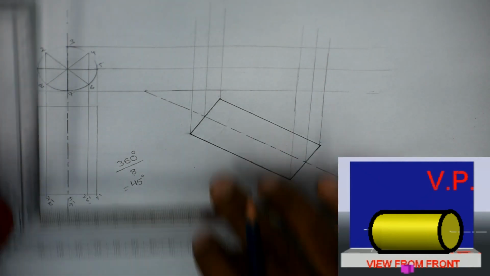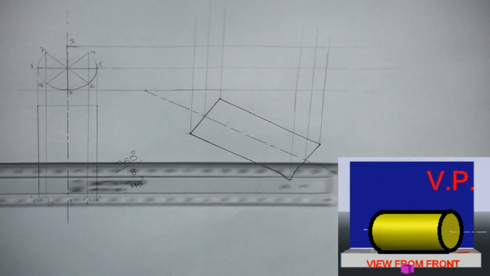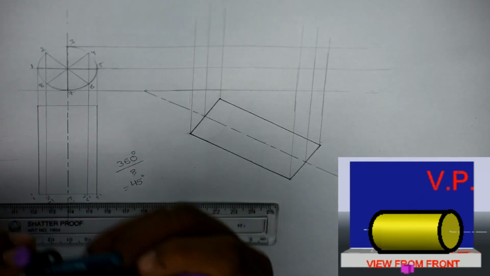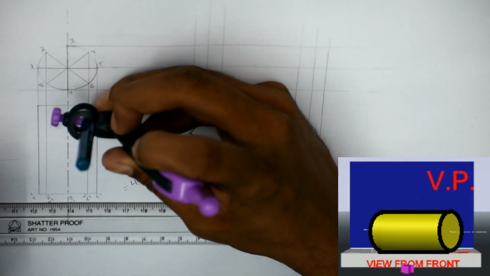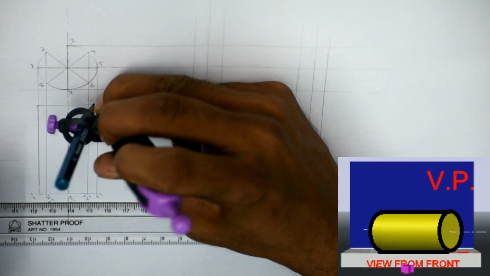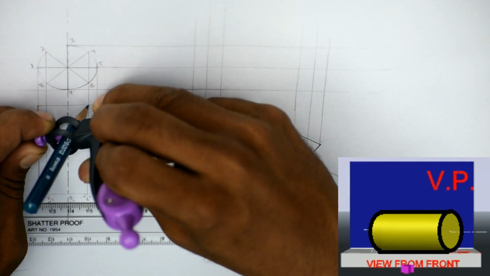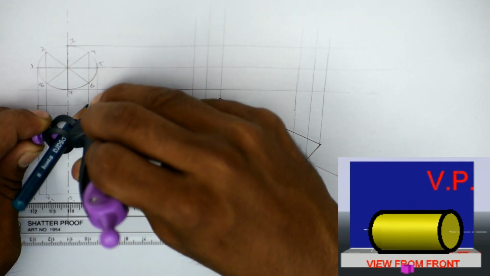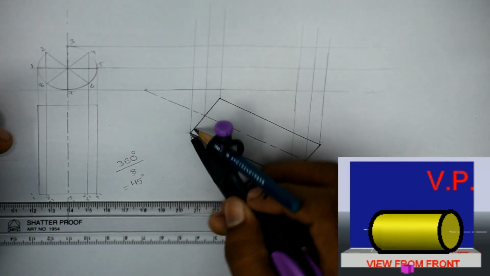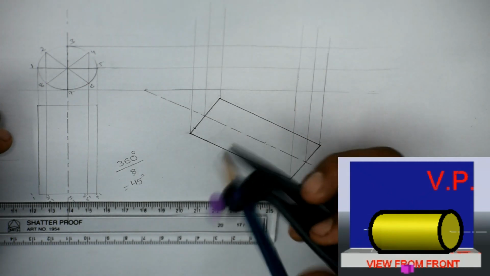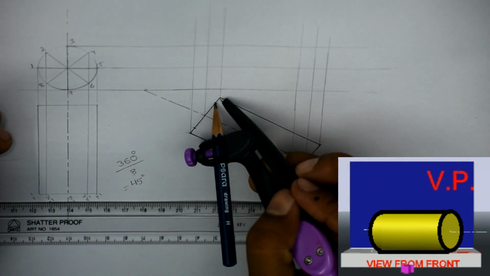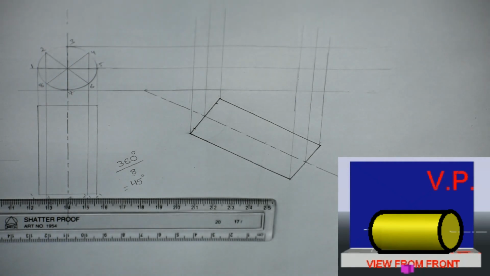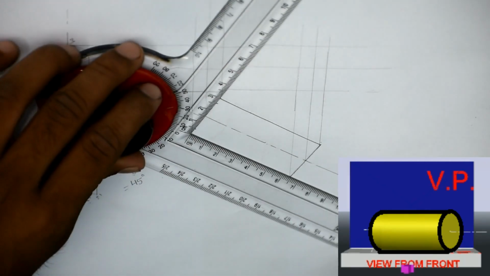For that reason, we can either measure the distance or directly measure this length with the compass, and we can point out here, so that we can take these lines easily afterwards.